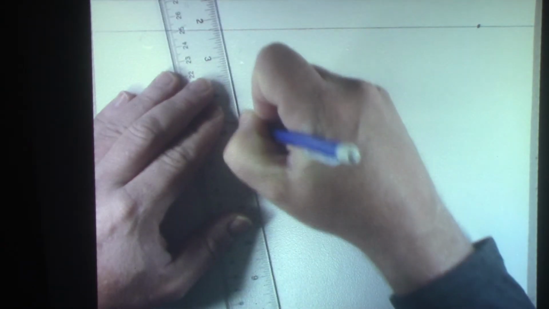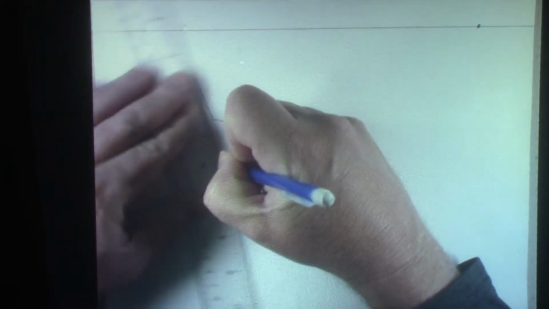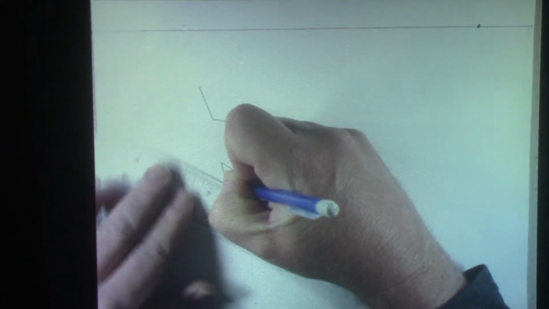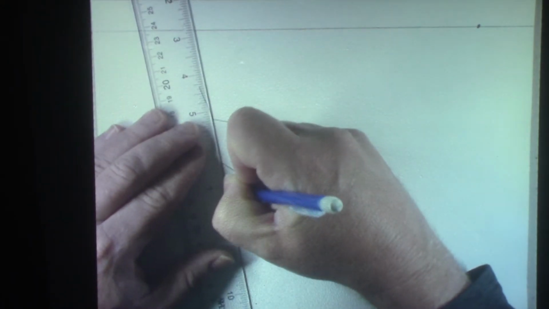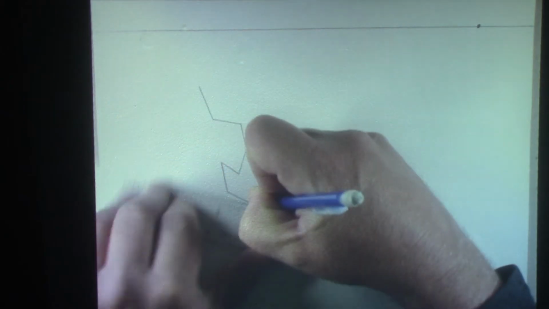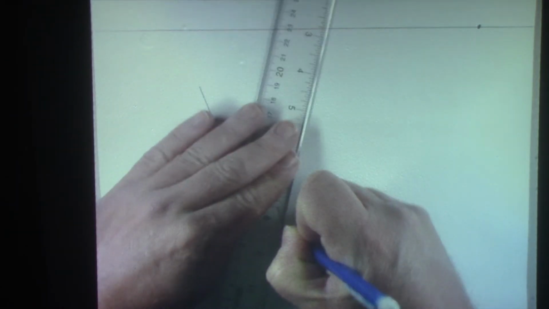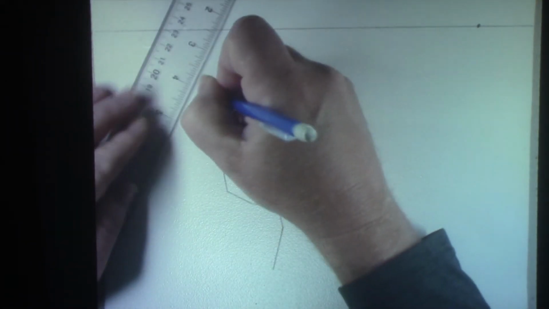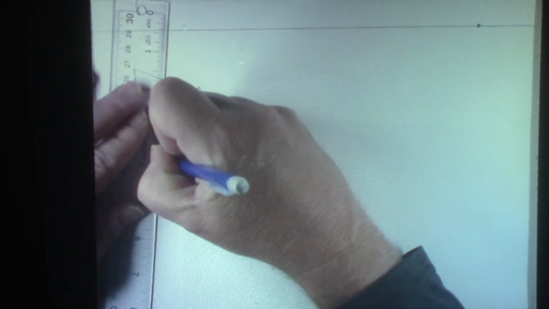And this is just a shape that I'm going to draw with my ruler. Doesn't have to be anything fancy. It could be any shape. It doesn't have to mean anything or be anything. But it certainly could. When you get done, you might think, oh, that looks like something.